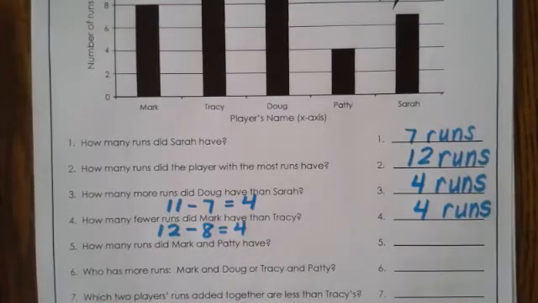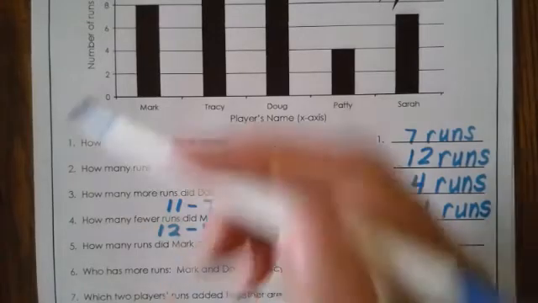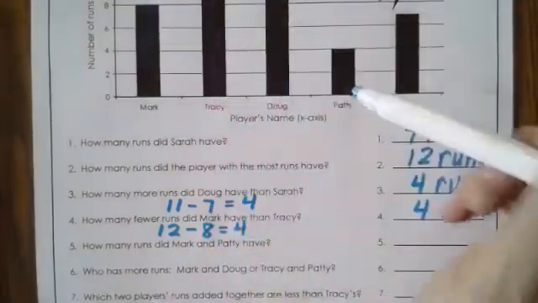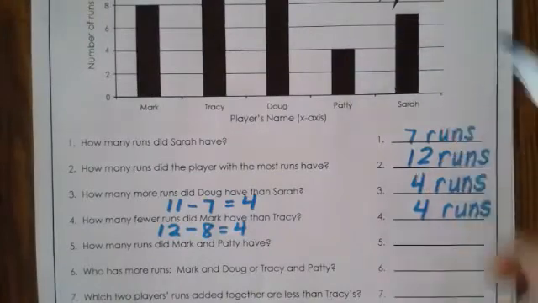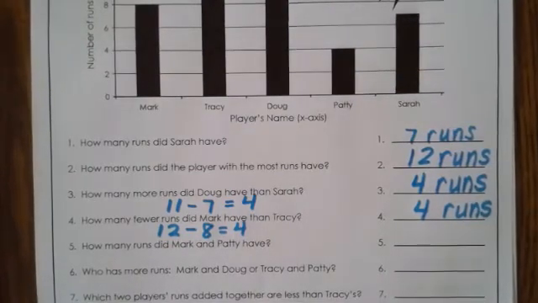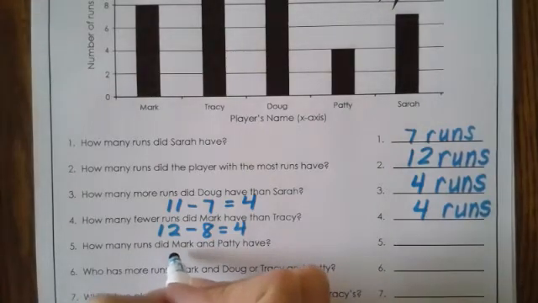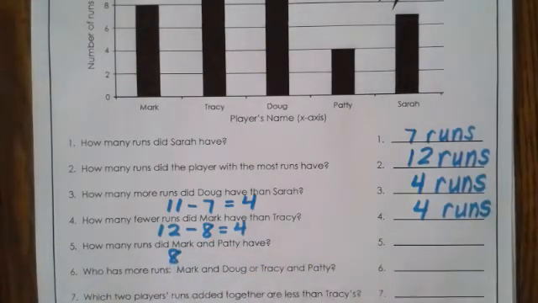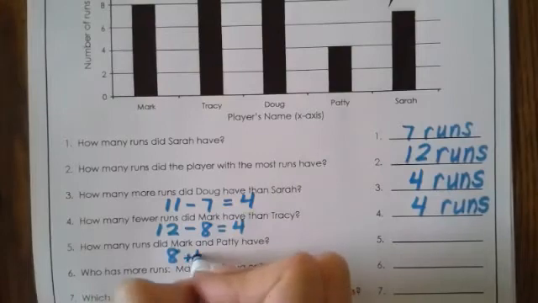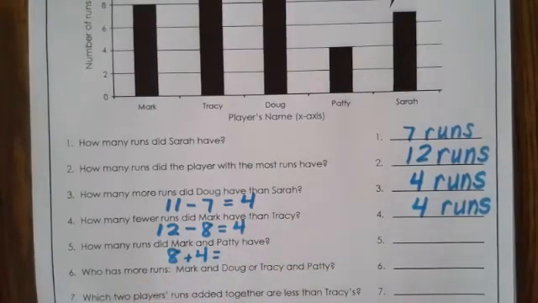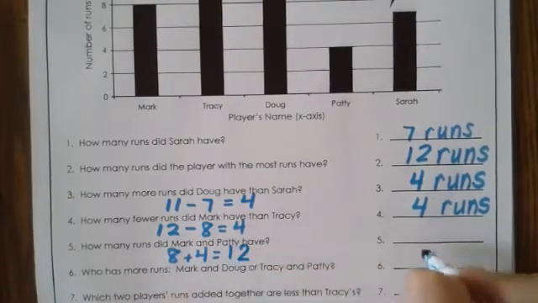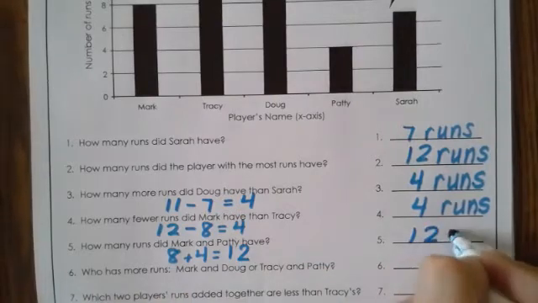4 fewer runs. And then let's take a look at number 5. How many runs did Mark and Patty have? Mark has 8 and Patty has 4. When we are asking how many both of them have together, we are adding. So again, Mark had 8 and Patty has 4. 8 plus 4 equals 12. 12 runs.